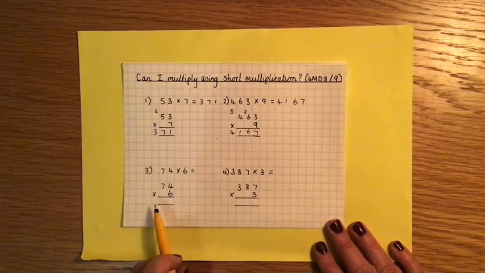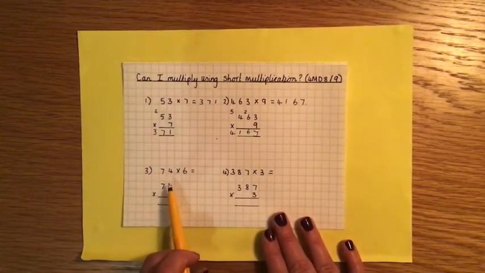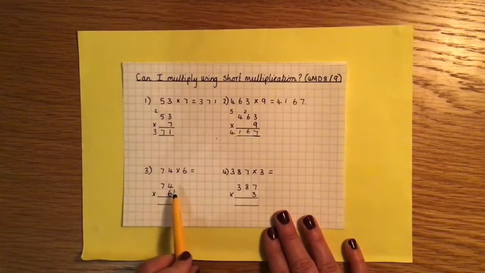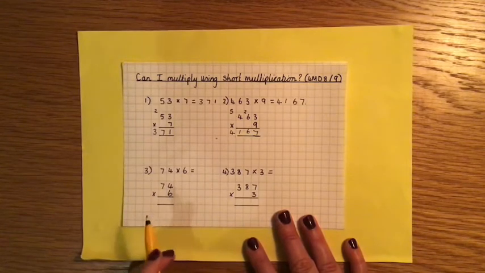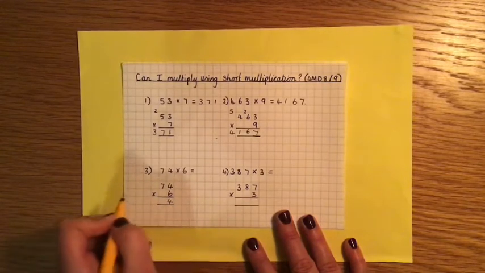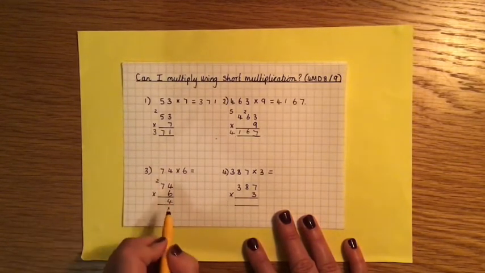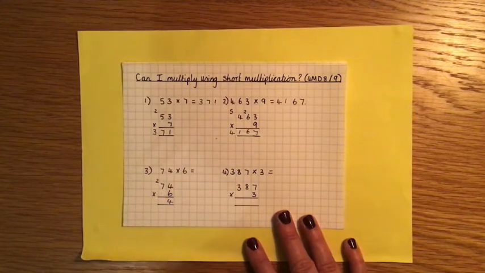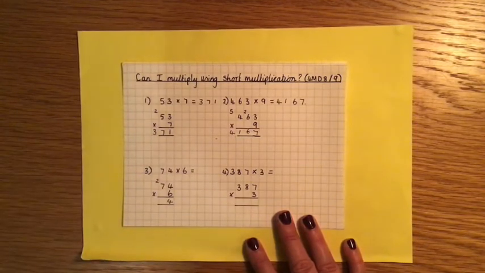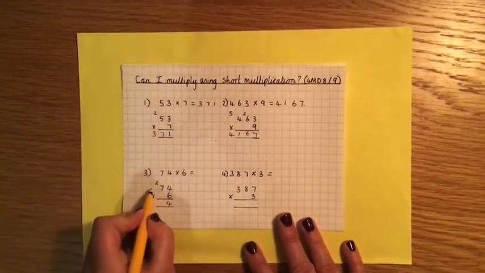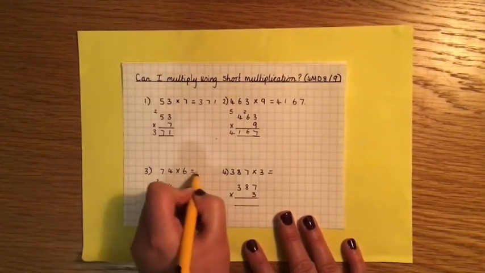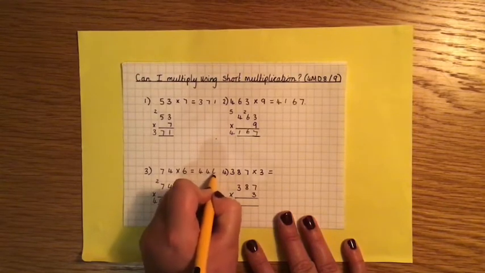Okay, moving on to number 3. Again, this is another 2-digit number times a 1-digit. So 6 times 4, my multiplier is 6 in this question. 6 times 4 I know is 24. Put my 4 in the ones and carry that 10. Now I know 6 times 7 is 42, but hopefully you've remembered I need to add my extra 2 that I've carried. 42 plus 2 is 44. 444 is my answer.